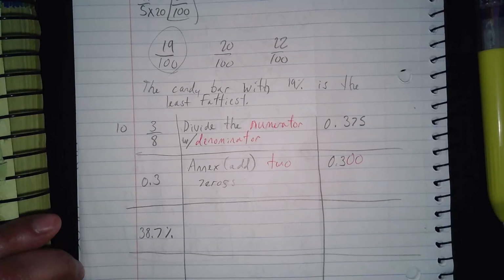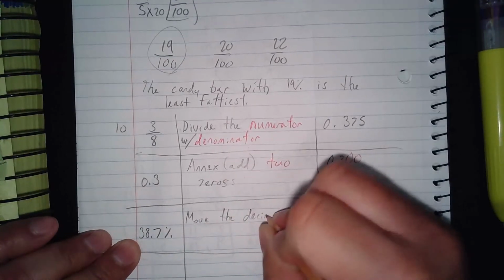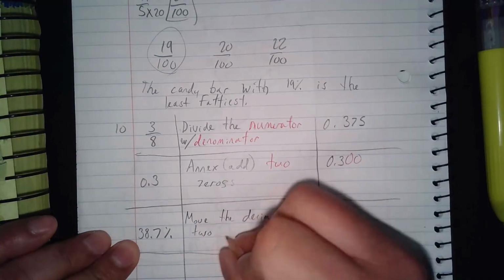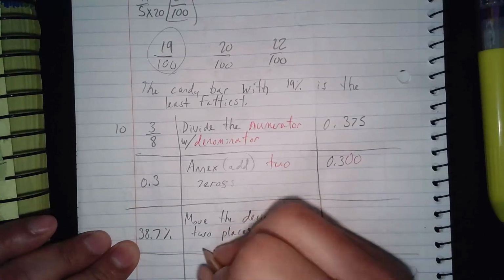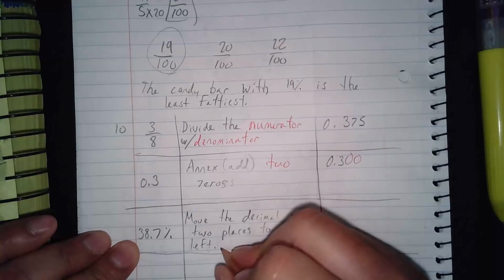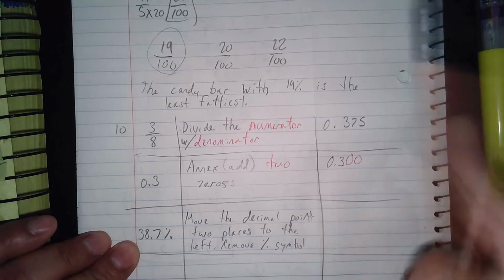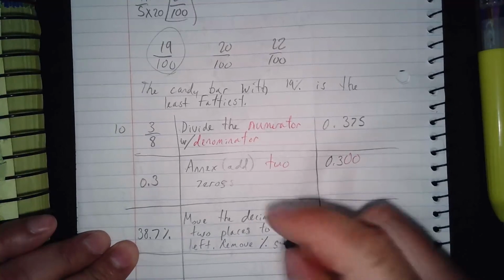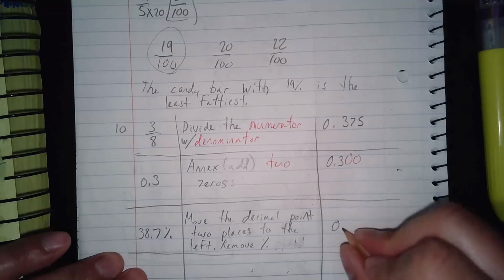I want a decimal number. Alright, you move the decimal point 2 places to the left and remove the percent symbol. Let's keep it at that. That makes more sense. Remove percent. I think you guys understand what I'm saying. 0.387.